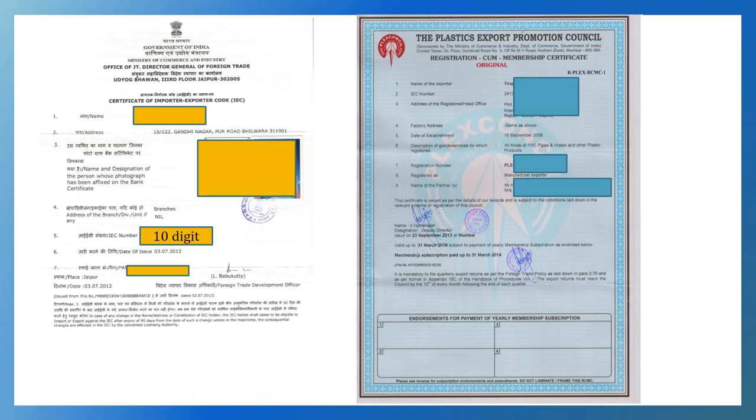Here you can have a look at the sample copy of IEC and RCMC. On the left side you will find the copy of IEC, and on the right side you will find a copy of the RCMC, that is registration cum membership certificate. This RCMC has been given by the Plastics Export Promotion Council. We will learn about these export promoting bodies later.